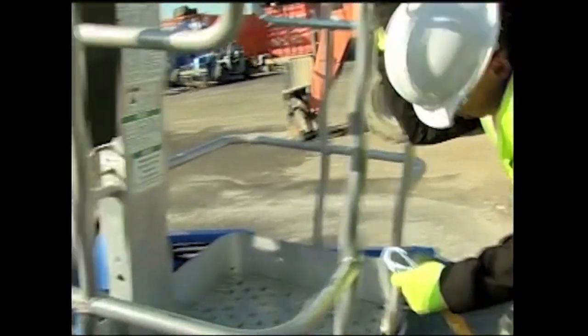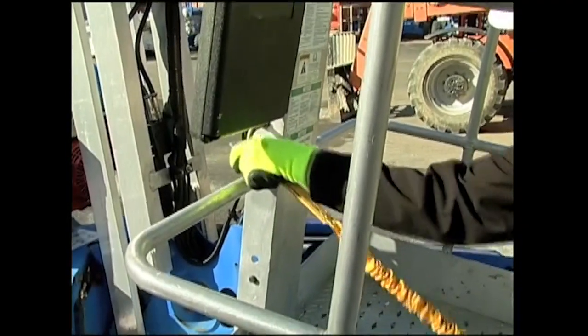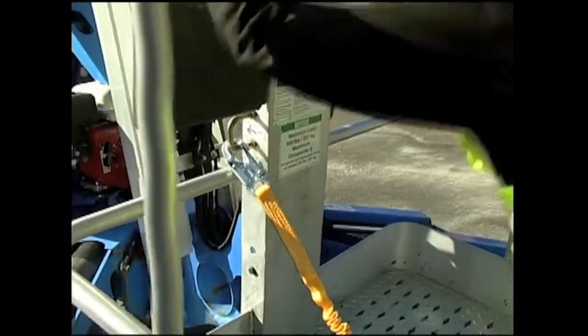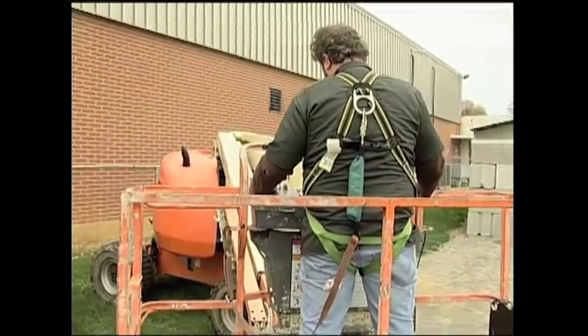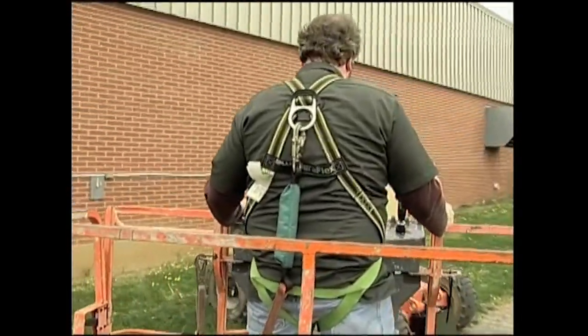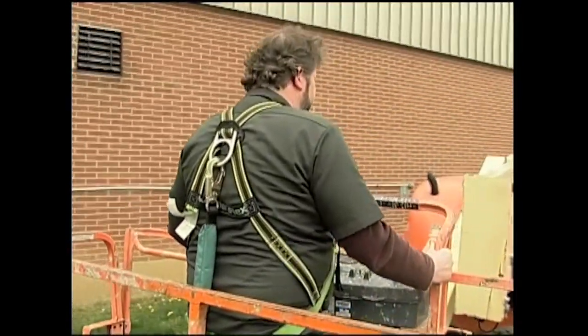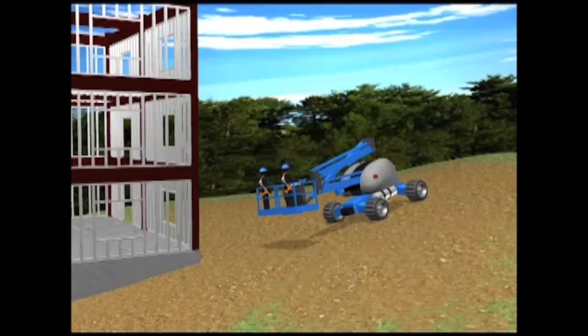Attach fall protection to the manufacturer's approved anchor point on the boom or bucket. Never attach it to an adjacent beam or structure. If you do, you could find yourself pulled from the lift and left hanging if the lift moves or tips.